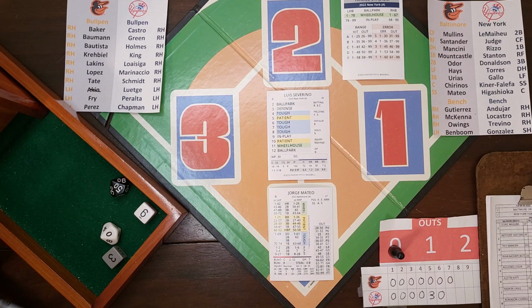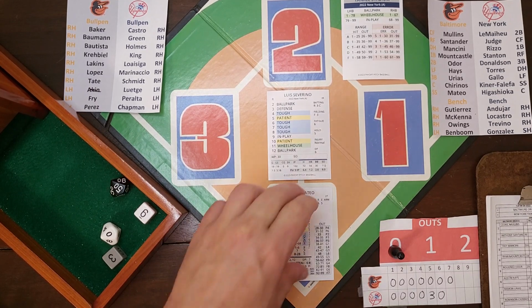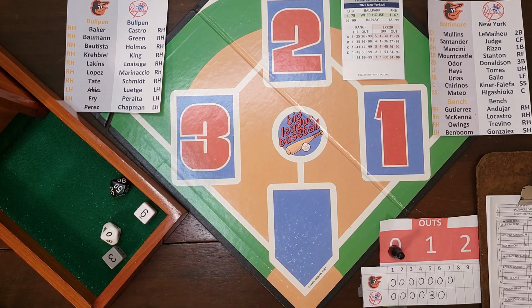Actually, the last 12 he faces. Austin Hayes' walk in the top of the 4th with nobody out was the last guy to reach. So kudos to Severino. He will definitely help his ERA. He's in line to get the win if the bullpen can hold it, obviously.